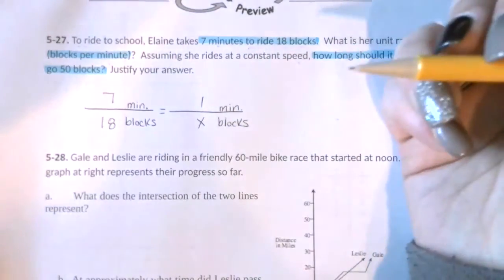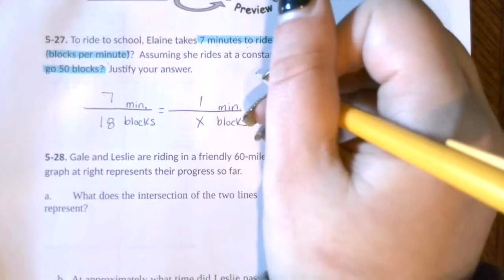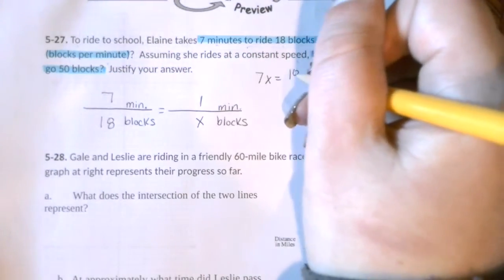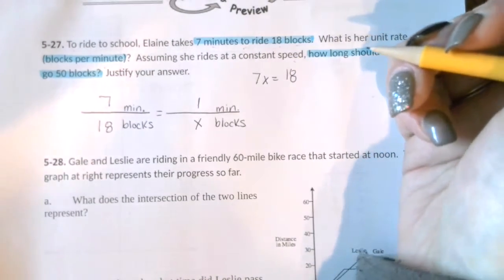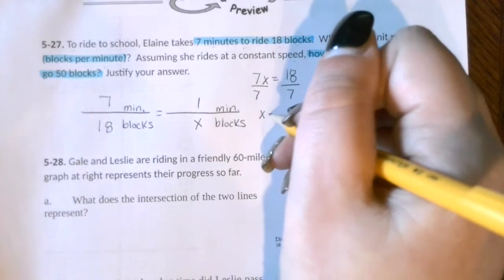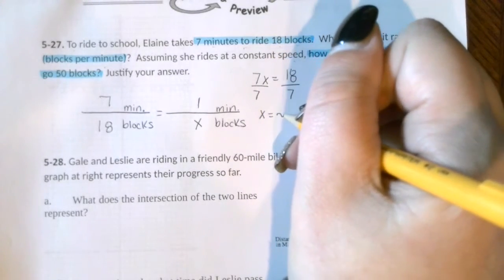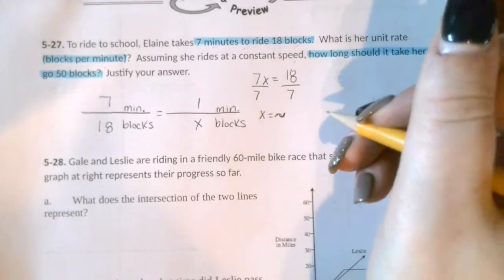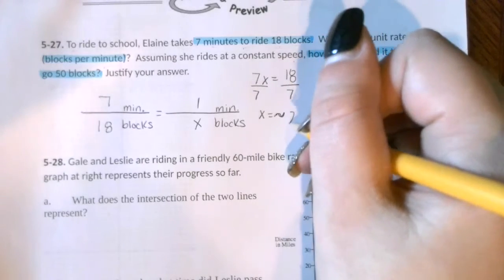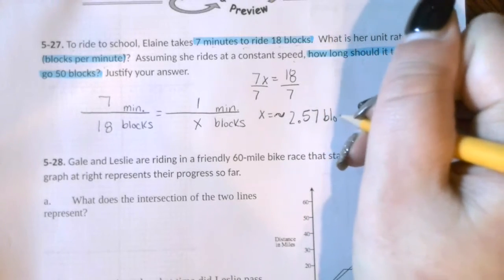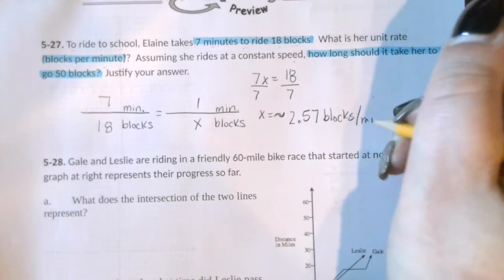I'm going to use cross multiply because that's just easier for me. So 7 times X is 7X equals 18 times 1 is 18. Then we need to divide to get X by itself. So dividing by 7 on either side, we get X equals, now this is going to be a long decimal, so I'm just going to use this little squiggle line, which means about, about 2.57 blocks per minute for 1 minute.